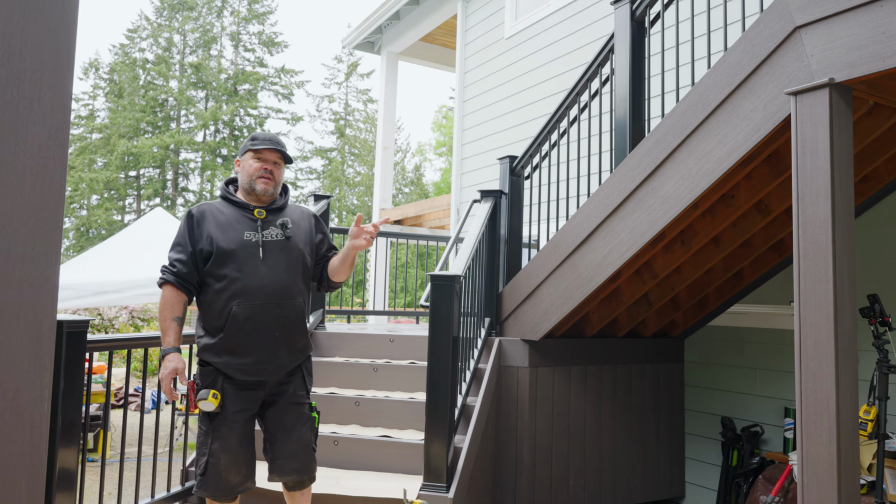Everything's equal. Quick side note, if you vary more than 3/8 of an inch on any particular rise on a staircase, it will not pass inspection. So make sure that each rise that you do in a set of stairs has the same distance of height within 3/8 of an inch, or you're gonna fail.